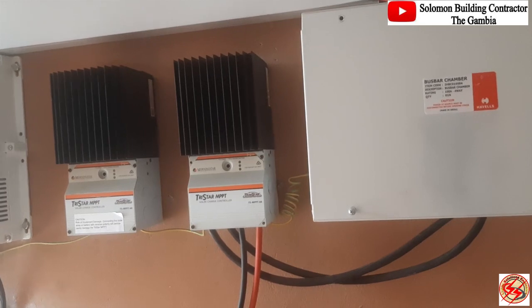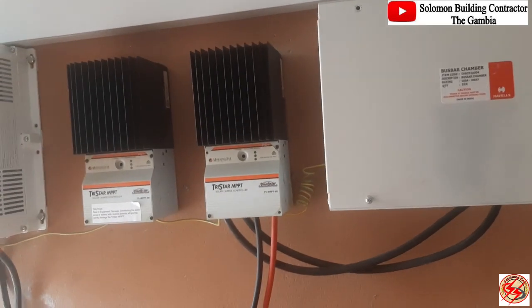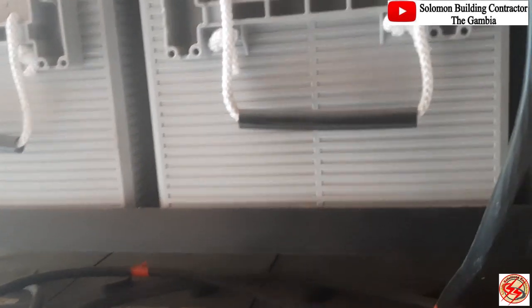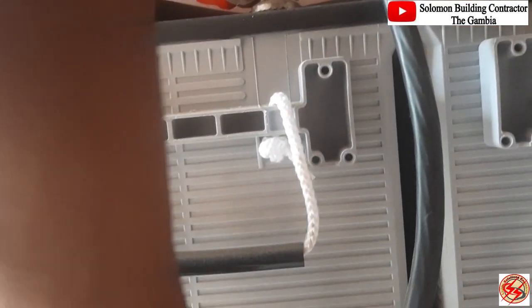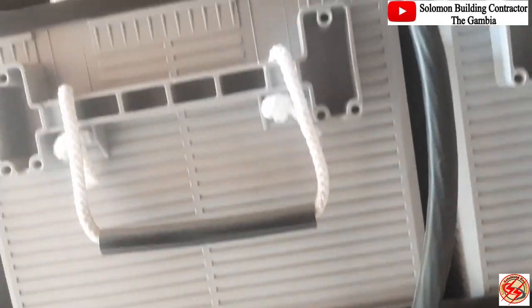So one of these two things can happen when the battery is overcharged. Look at the batteries here: either they explode, or if they don't explode, it kills the cells. Because in this battery, there are two things inside: the cells and the acid. If you open the battery, those are the two things you see. I will tell you how they play their functions inside the battery, but that will be the topic for another day.